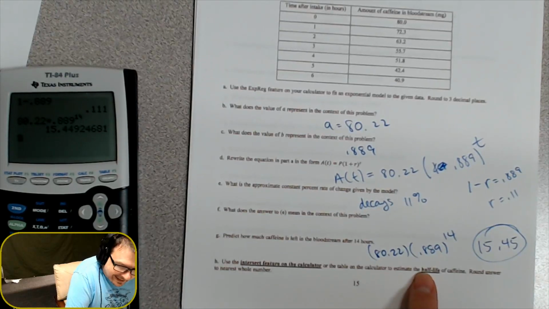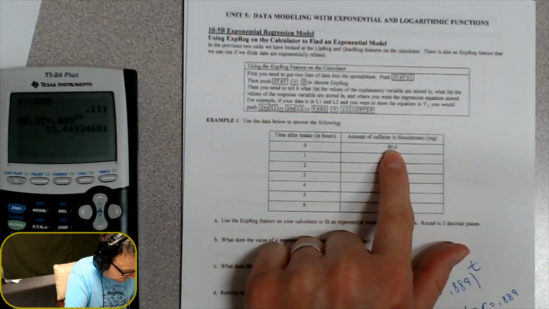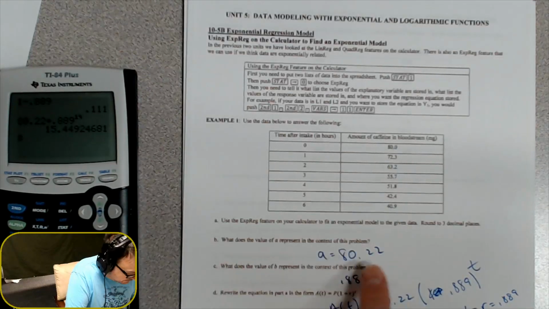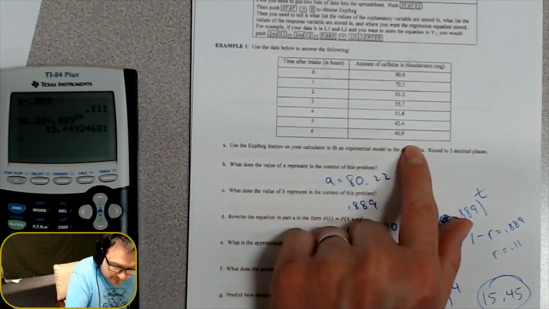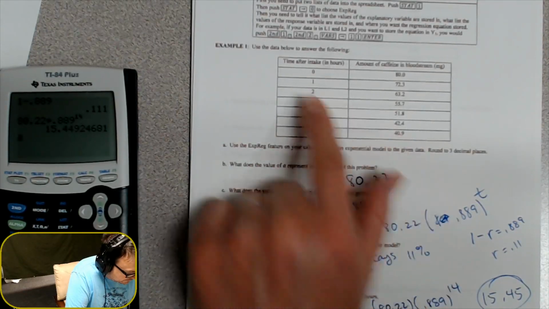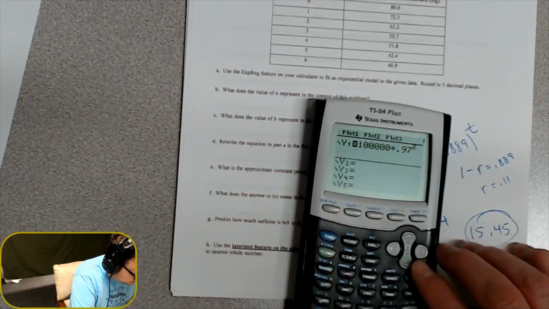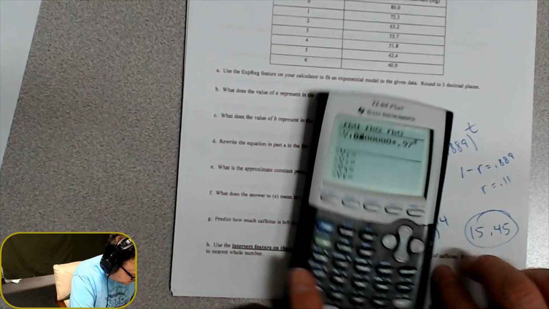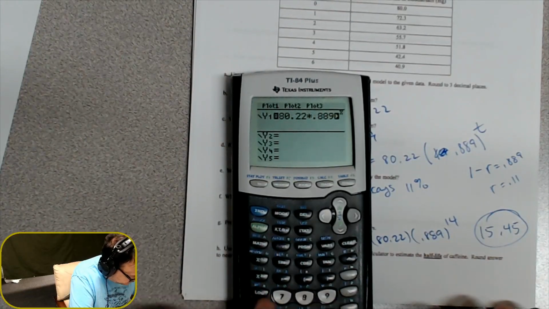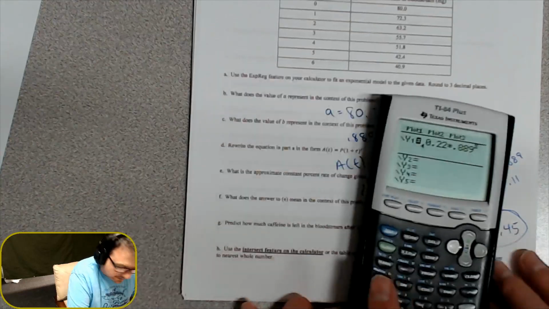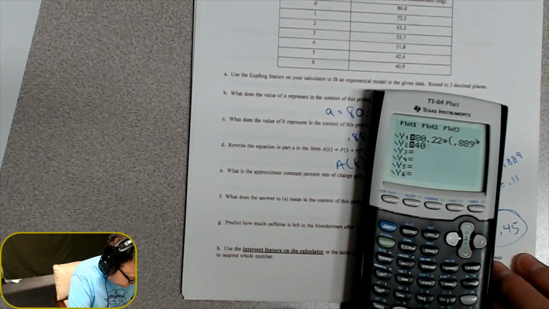We would like to find the half-life. Okay, now remember what half-life is. Half-life starts at 80, so half-life would be when it hits 40. So we're looking at around 6 hours. Let's see how the calculator does it. We did this before, I'm going to put the equation in. 80.22 times 0.889 to the x. There's my equation. And then I'm going to put 40 in there.